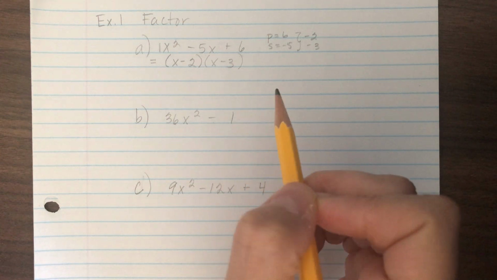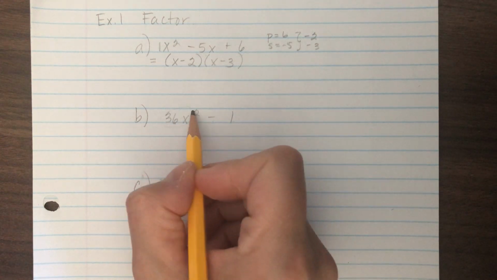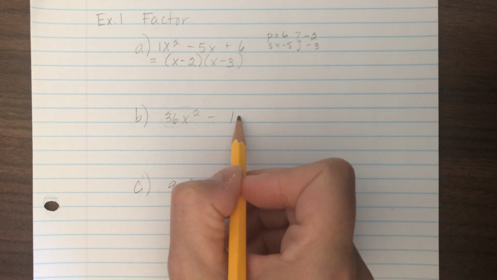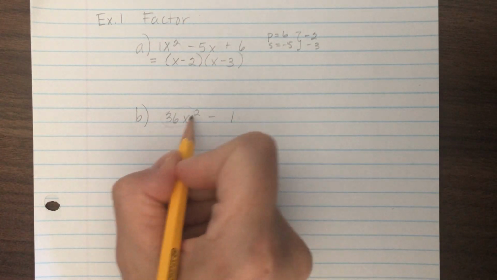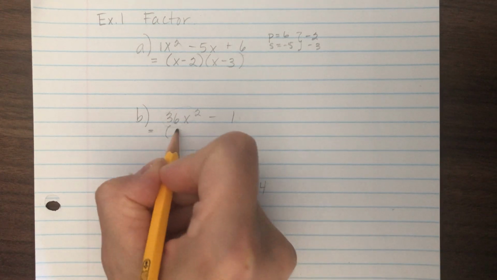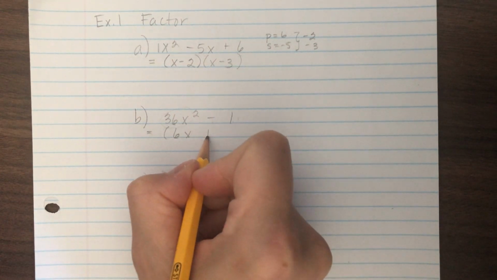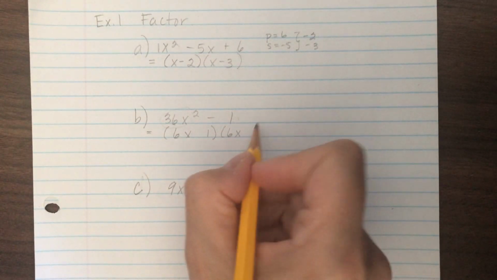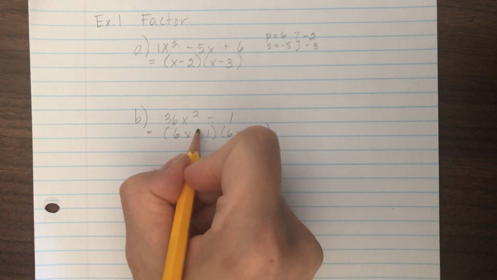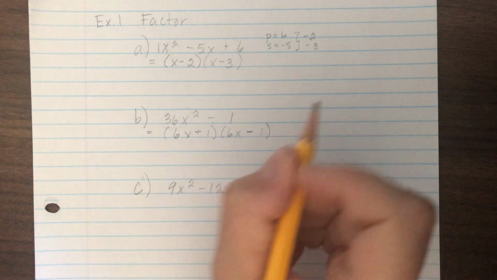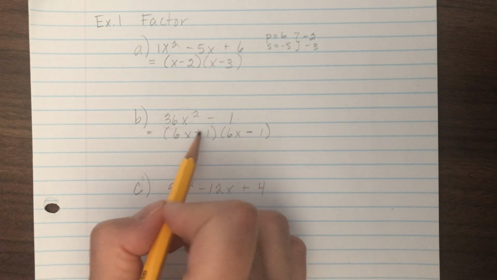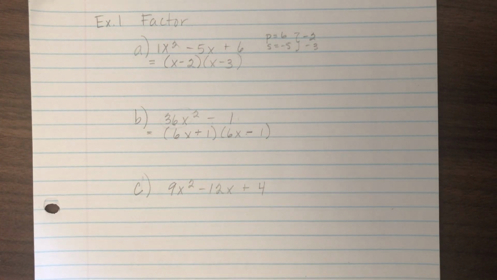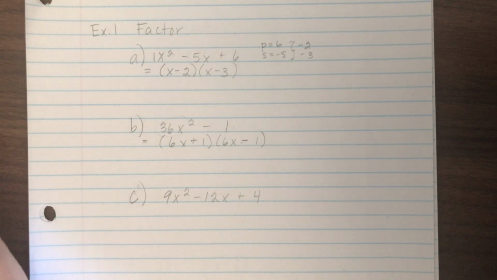To factor difference of squares, I just take the square root of the first term and the square root of the last term, and these will be the terms that appear in each of the factors. So the square root of 36x squared is 6x, and the square root of 1 is 1. The signs in each of the brackets have to be different. For the middle term to be eliminated when we expand, these signs have to be different. And you can kind of associate the difference of squares with different signs.